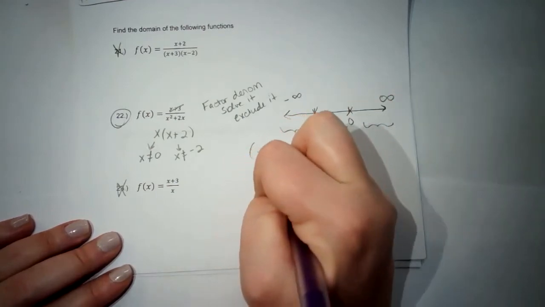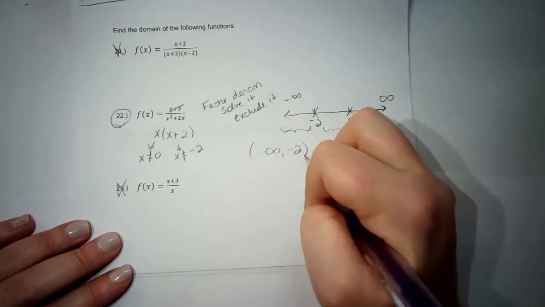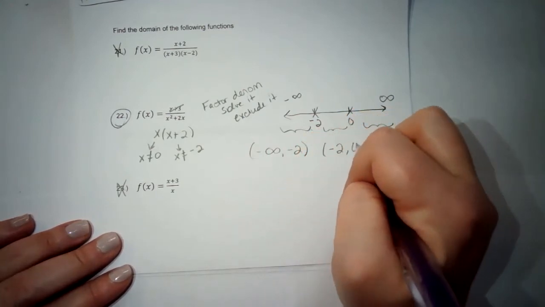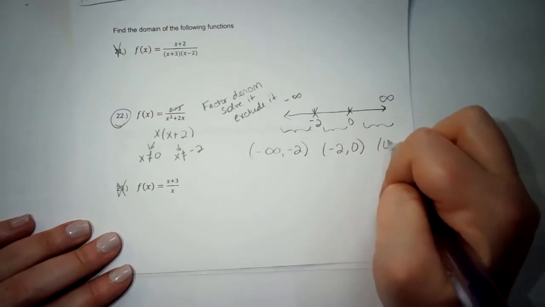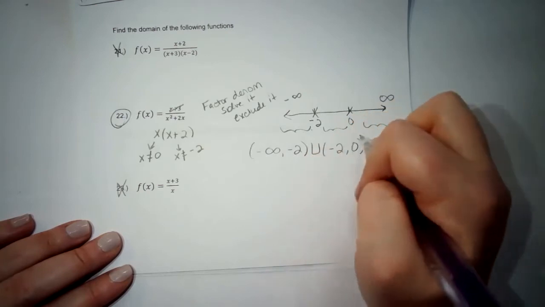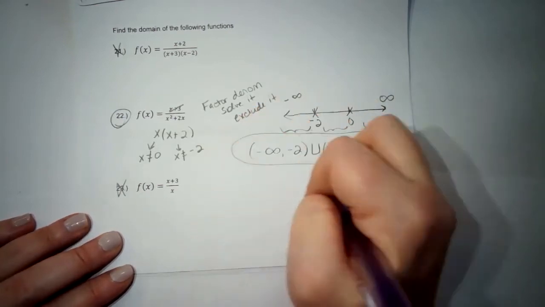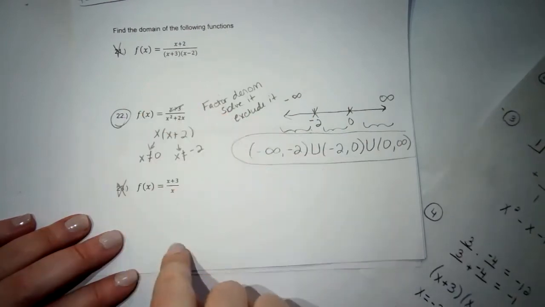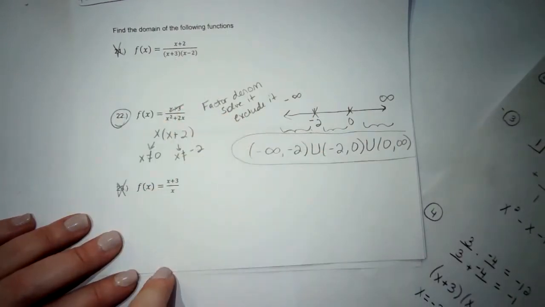So we're going to have -infinity to -2, use parentheses because we don't want to include them, -2 to 0, 0 to infinity. And we put the big old fat U's in there. And there's your answer.